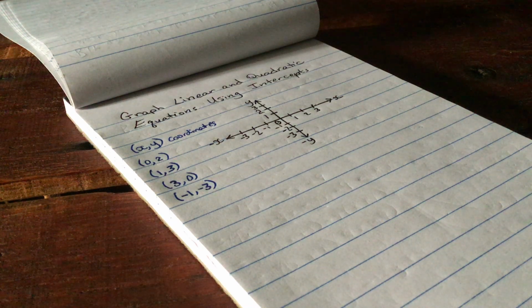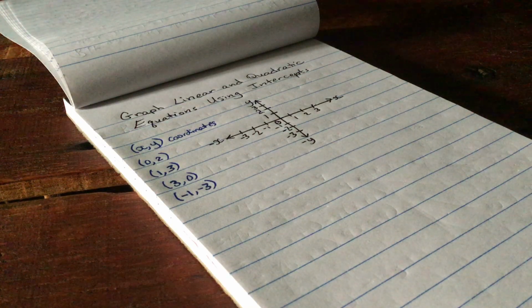Hello everyone, our final topic this semester is graphing linear and quadratic equations using intercepts. This topic is very short and it builds upon earlier topics that we covered during the semester, such as substituting when it comes to algebraic expressions and factoring quadratic equations. So first I'll just go over graphing very briefly.